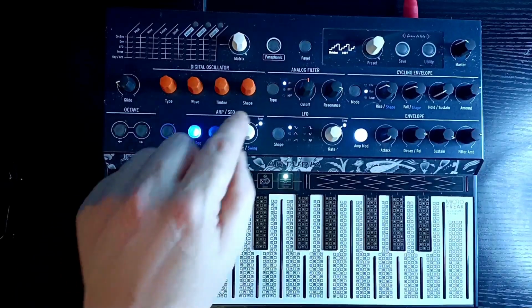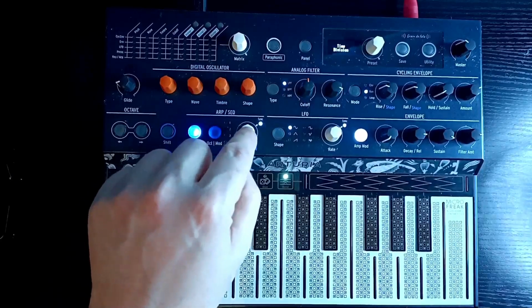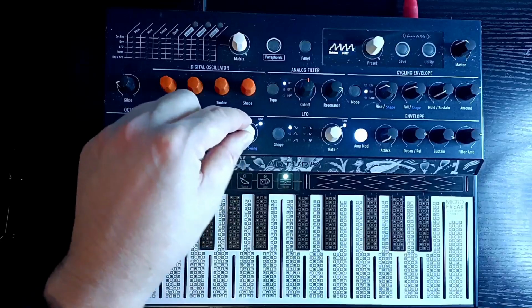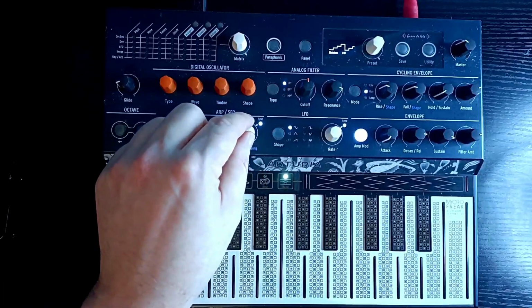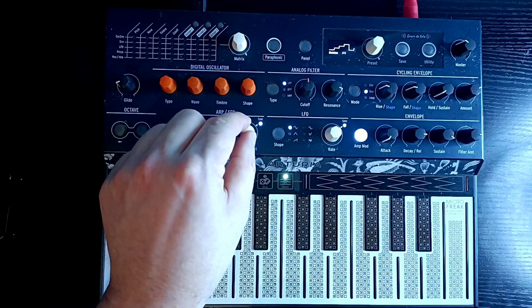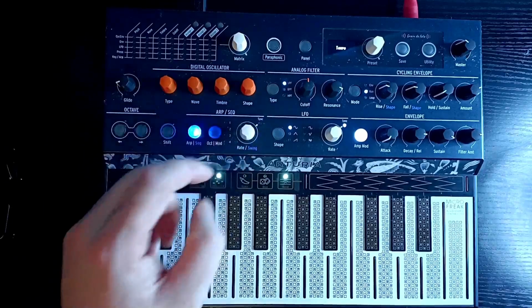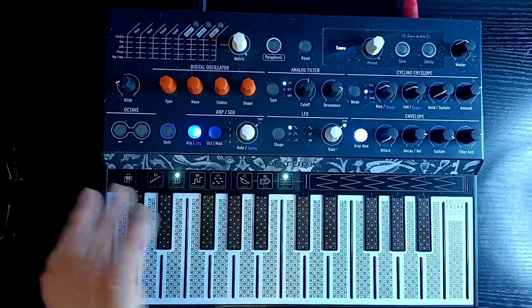And if I play, if I hit the time division, which is shown here, and I turn this, I can change the speed of the sequence, okay? 1/8, 1/4 triplet, 1/4. So I'm going to go with 1/8 because that's kind of easy.